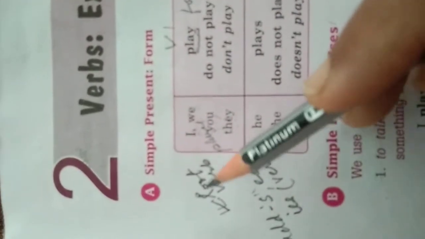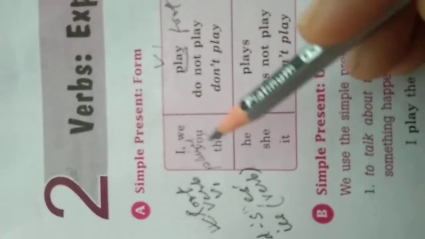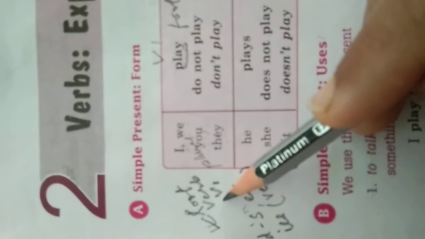Now, with I, we, you, they, we use the V1 form in the sentence. Now, he, she, it are singular.